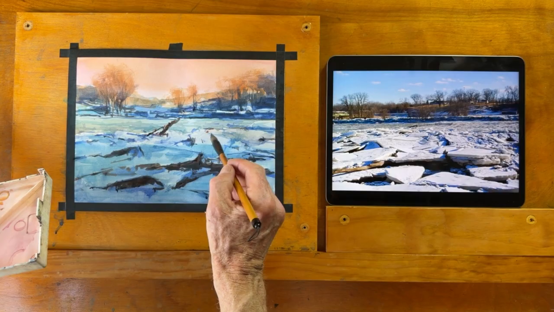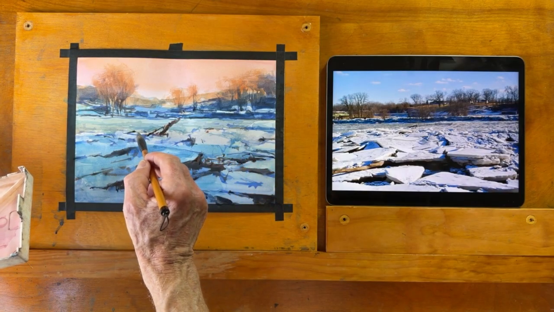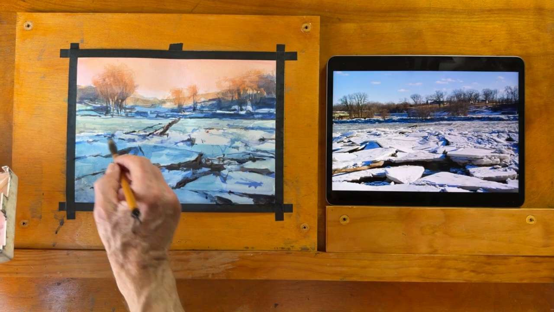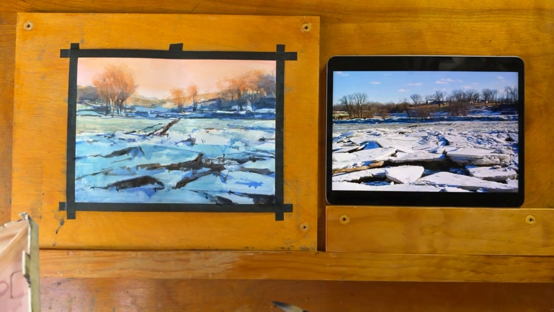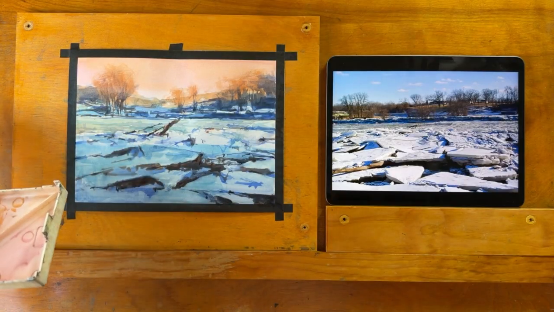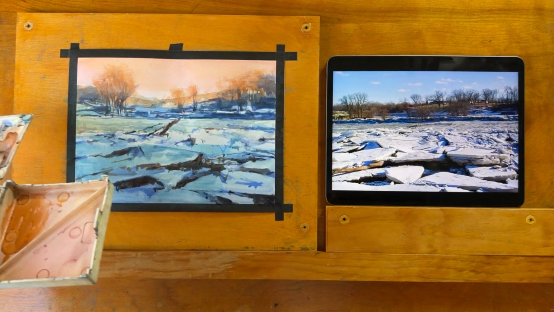Another branch or something coming out of the... There's a whole tree under here. That's kind of where the ice was, I'm guessing, why it was piling up there.